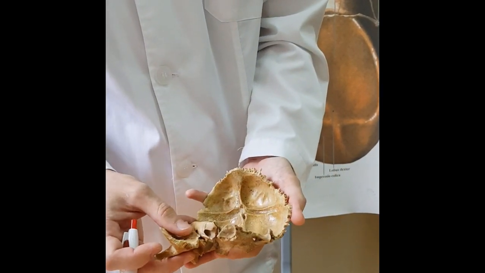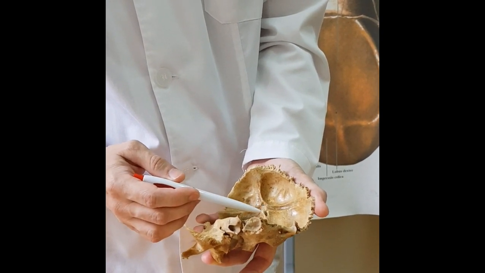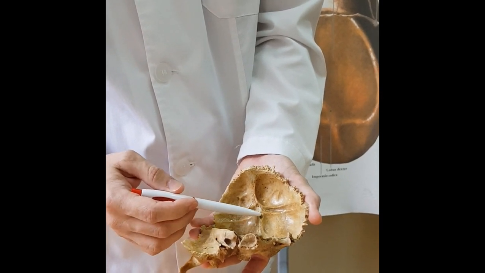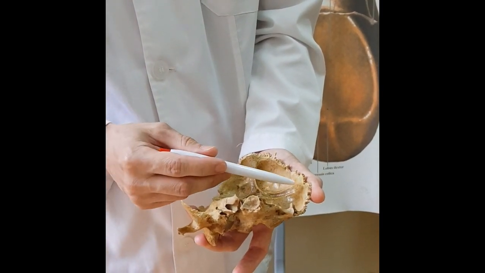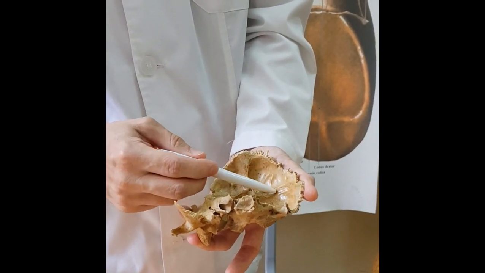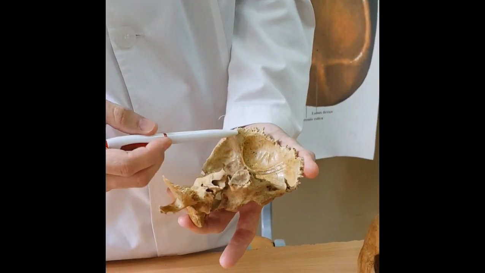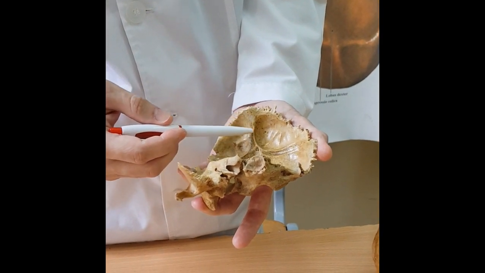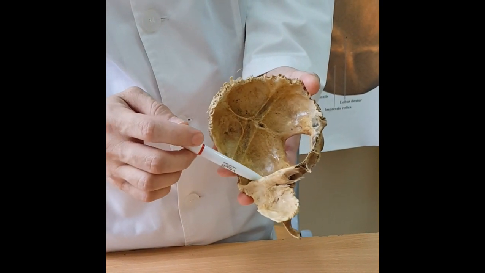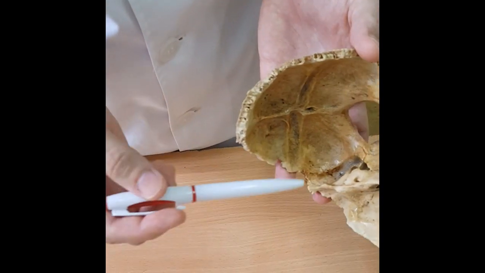Internal surface. It has also internal occipital protuberance, internal occipital crest, and grooves for sinuses. Groove for transverse sinus, groove for superior sagittal sinus, and partially groove for sigmoid sinus.